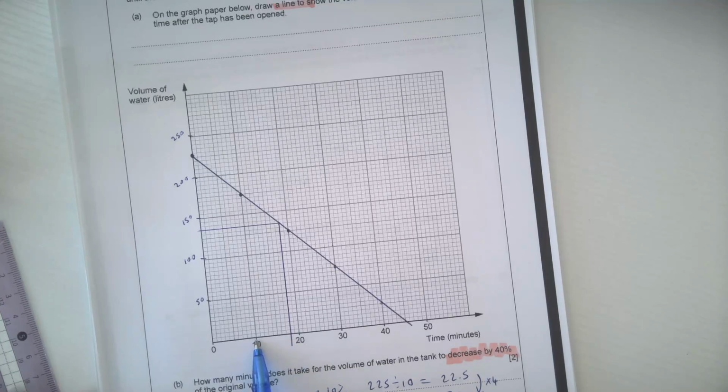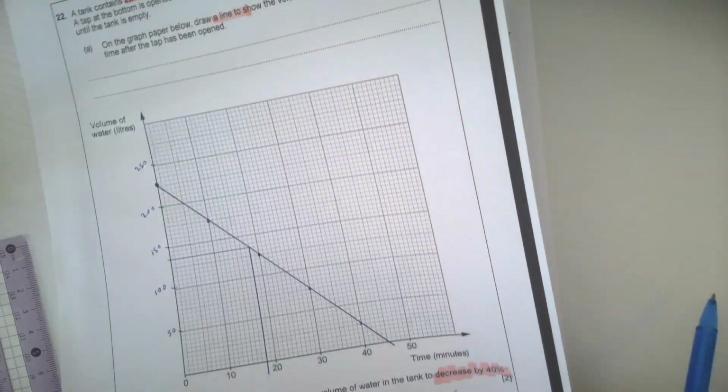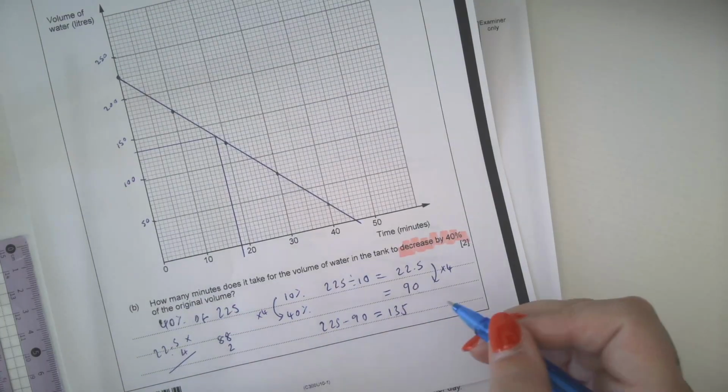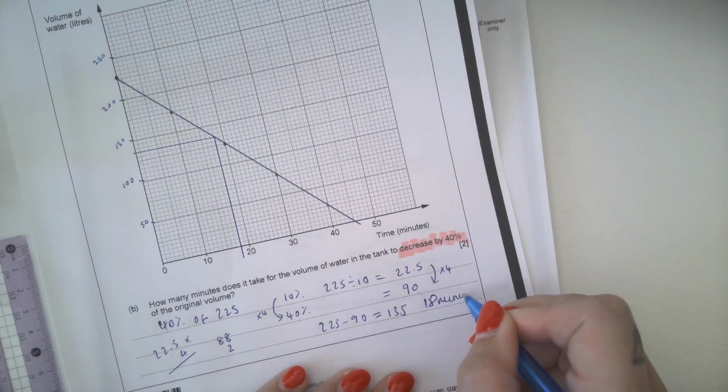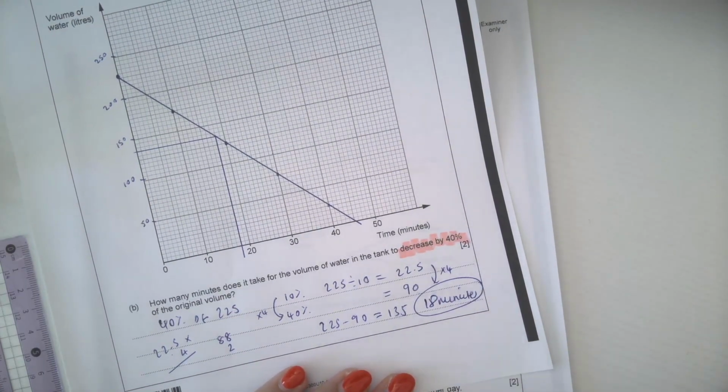So we've got 10 to 20 is 10 squares. So each square is 1, 11, 12, 13, 14, 15, 16, 17, 18. So nice and clearly, I'm going to put 18 minutes and circle it so that I know that that is my answer.